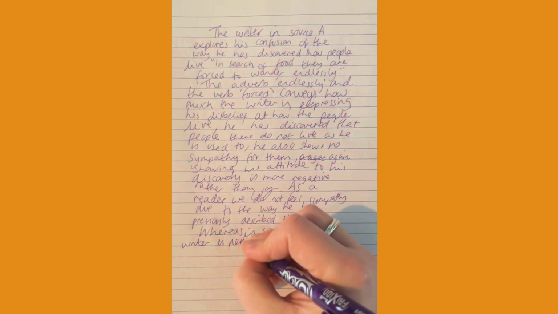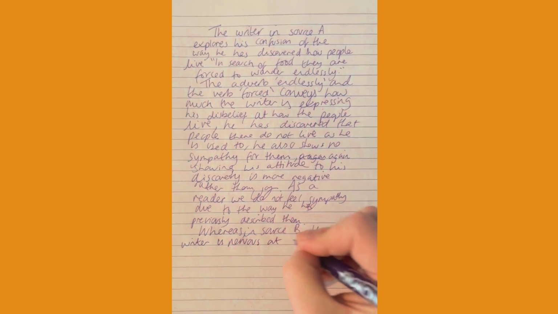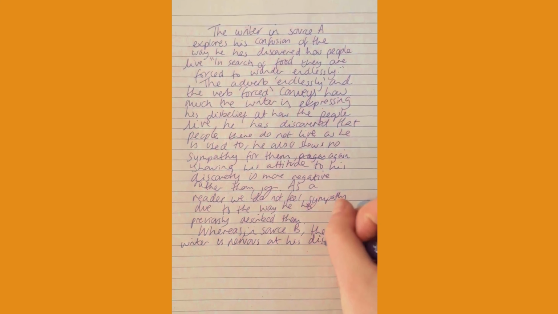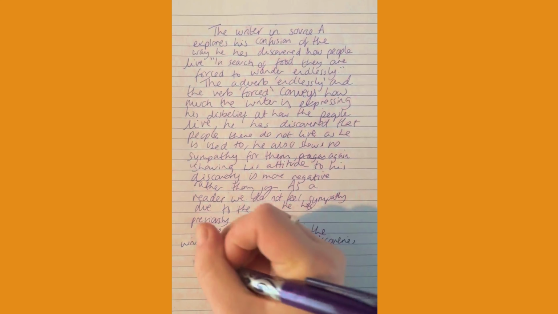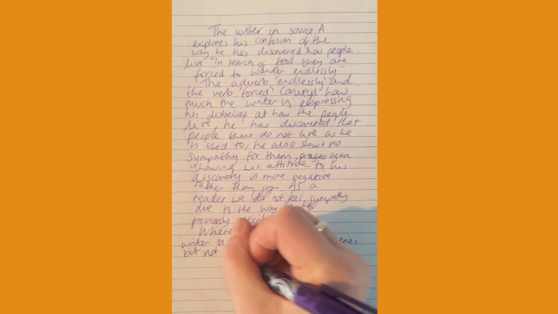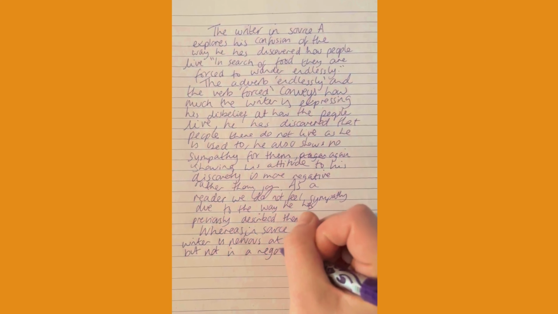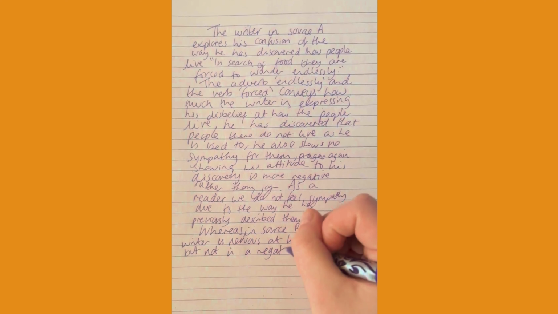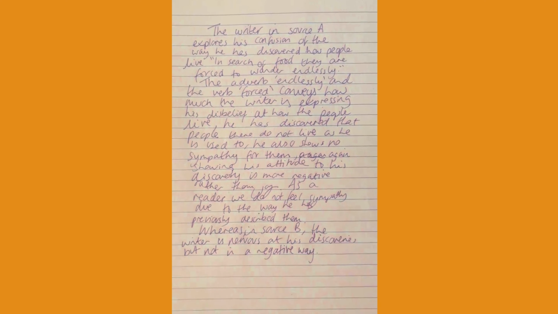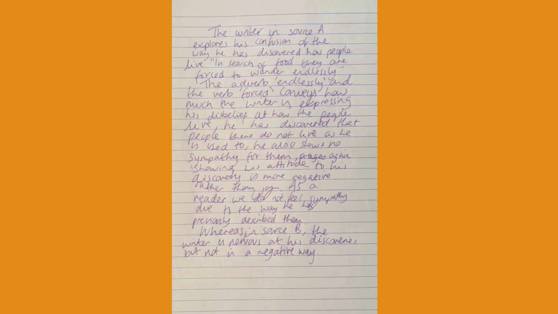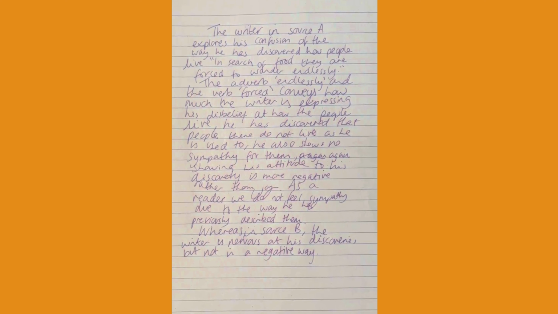is nervous at his discoveries, but not in a negative way. So I have said really clearly a difference. So yes, just because I use whereas doesn't mean I'm going to get a mark for that, but what I have done is been really clear about the differences, that he's nervous at his discoveries, but it's not in a negative way, whereas obviously in source A it was a negative way.